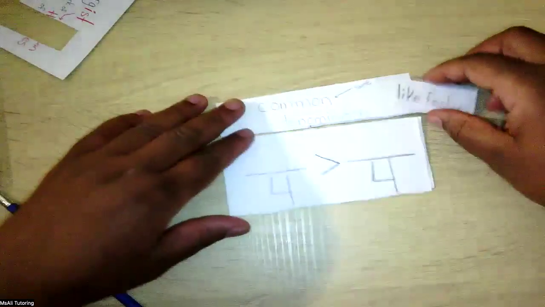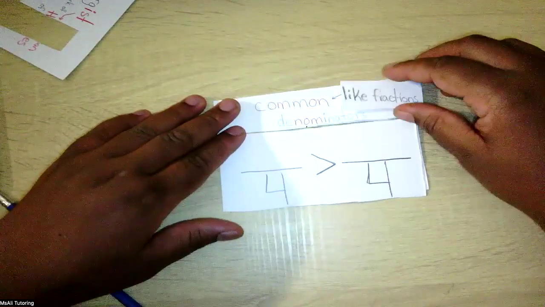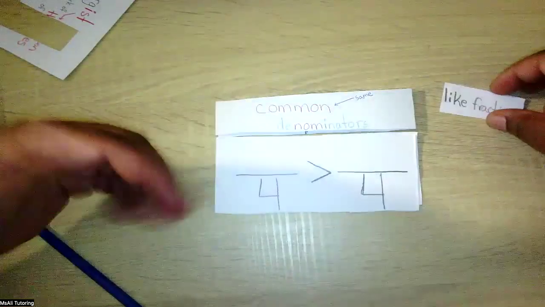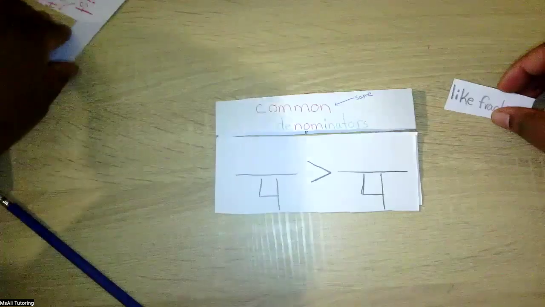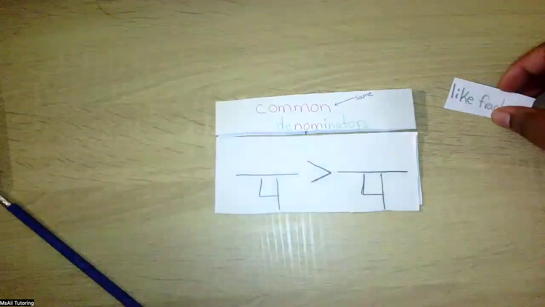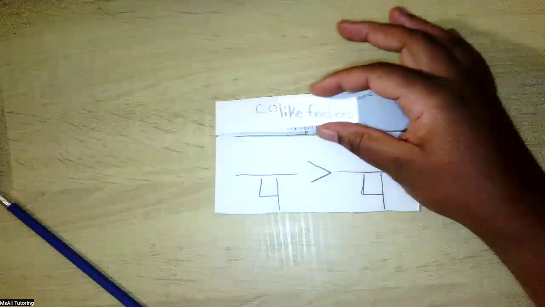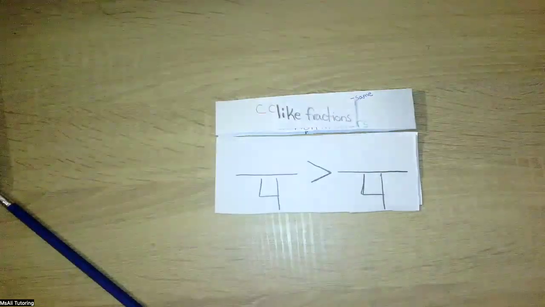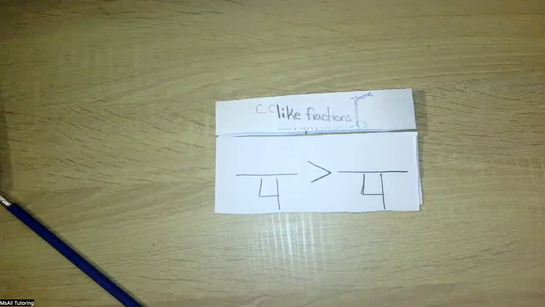Now that you know how to read a fraction, the parts of a fraction, and how to look at and determine if we have a common denominator or like fractions, I'm going to teach you the rule for adding and subtracting and comparing fractions.